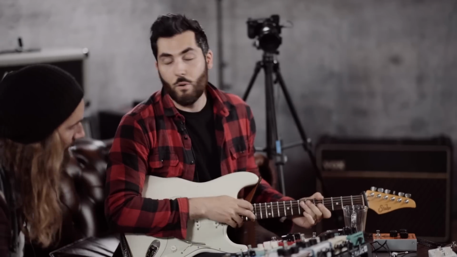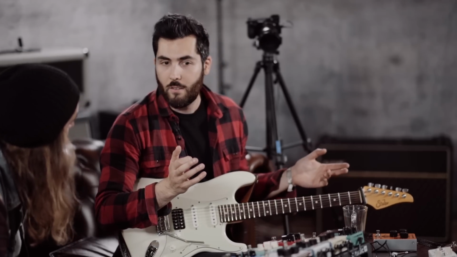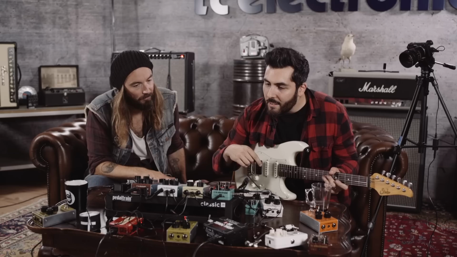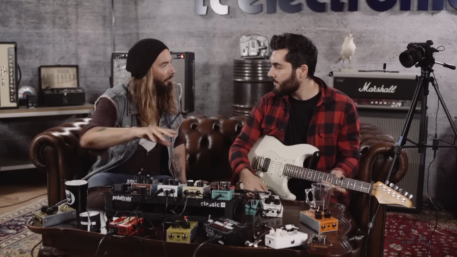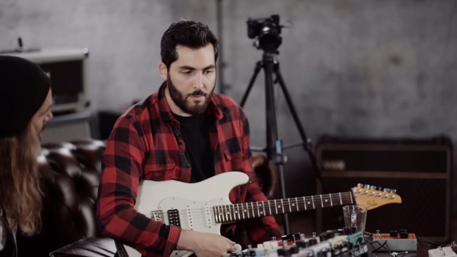So together they're pretty gnarly. That's more than enough gain I would ever need. And you can get quite a bit out of that. So would you use one or the other, or stack them from time to time? Yeah, exactly. Use one or the other, stack them from time to time.